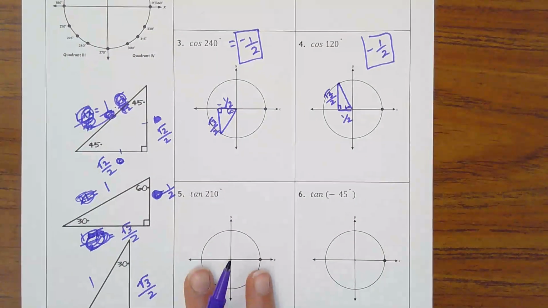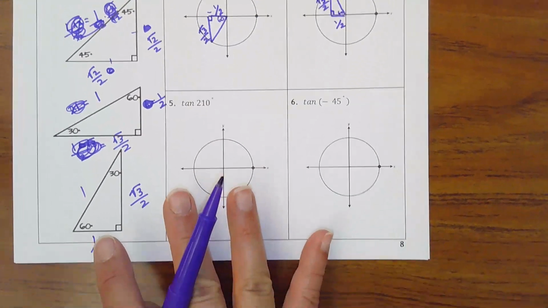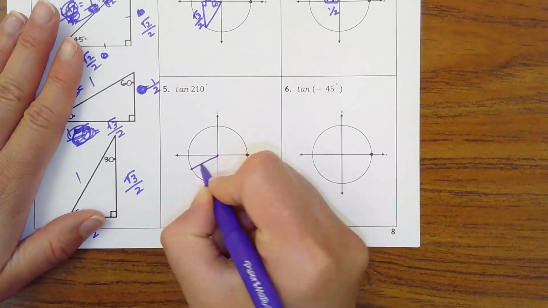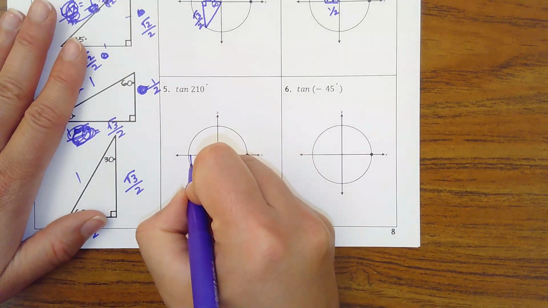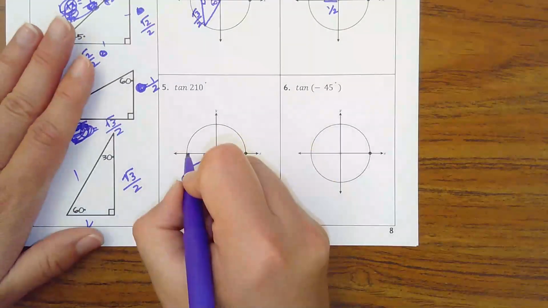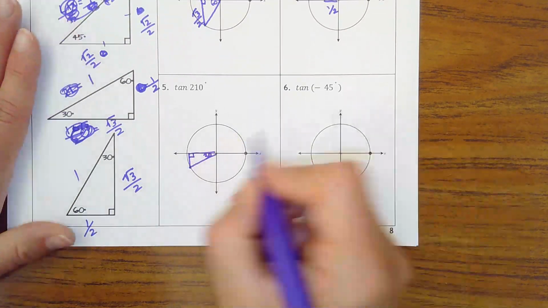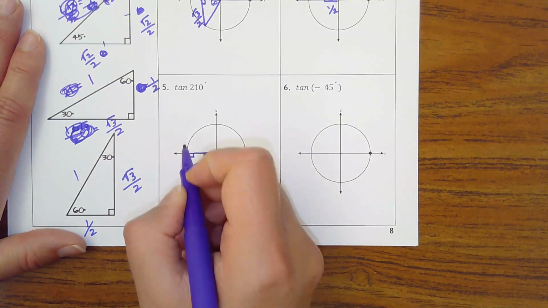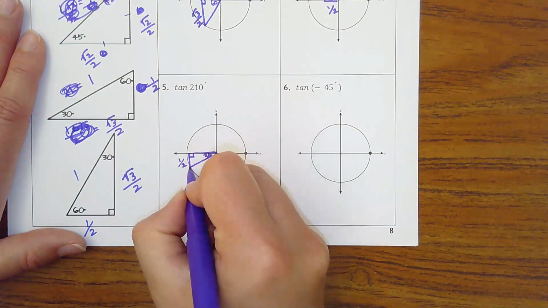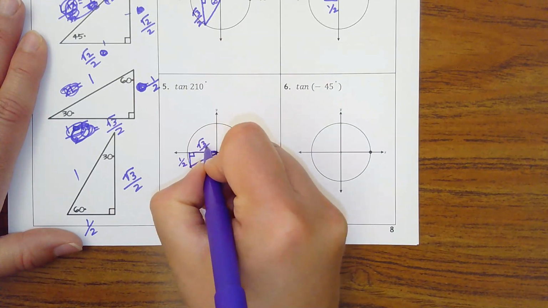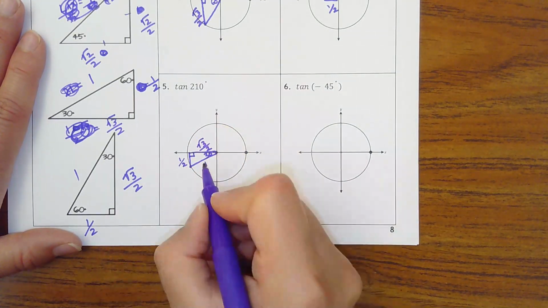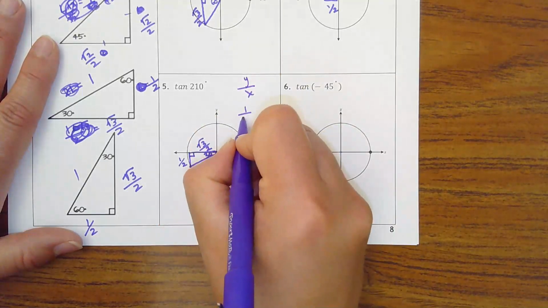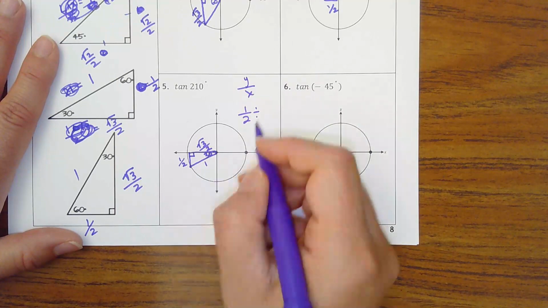All right, and then last we have tangent, which are kind of the most annoying because we have to actually divide something. But 210 is going to be a 30 as our reference angle, because 30 plus the 180 would make 210. Okay, across from the 30 is going to be our short leg. Across from the 60 is your longer leg. This is 1. So we want to take tangent is y divided by x. 1/2 divided by square root of 3 over 2.